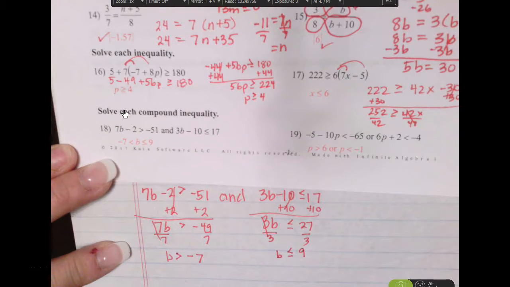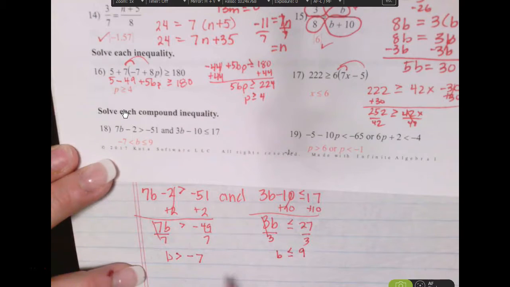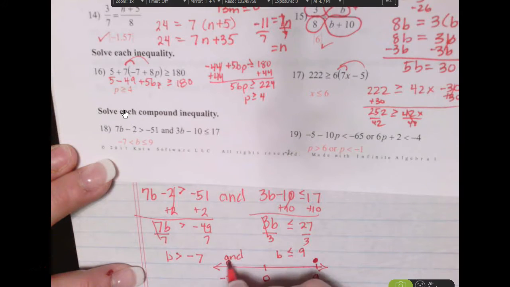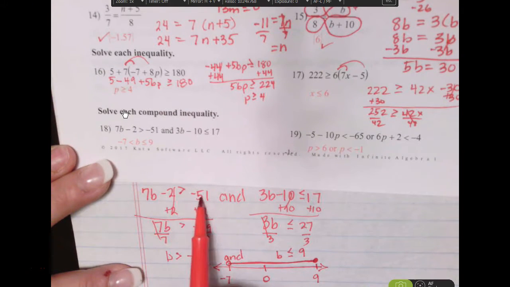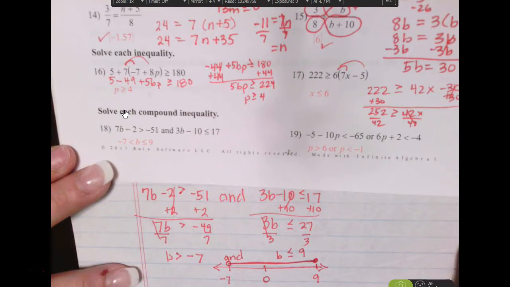So even though it doesn't say solve and graph, I want you to be able to picture what this solution looks like, okay? So any number b that's greater than negative 7, so here's negative 7 on the number line, say if that was 0, and positive 9 would be all the way on the other side over here. So any number that's greater than negative 7 and less than or equal to 9 would be a solution to this problem. So any number between those two numbers, like if I plugged in 1, I would get a true statement, like 7 times 1 is 7 minus 2, 5. Is 5 greater than negative 51? Yes. Anything between those two numbers would make a true open sentence.